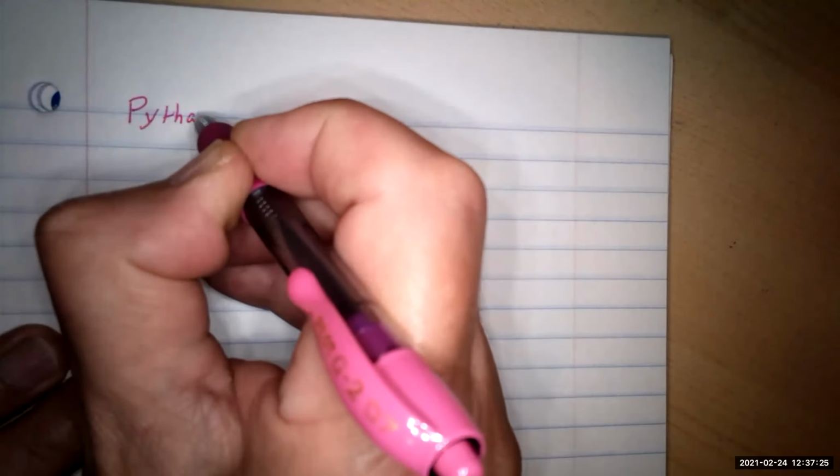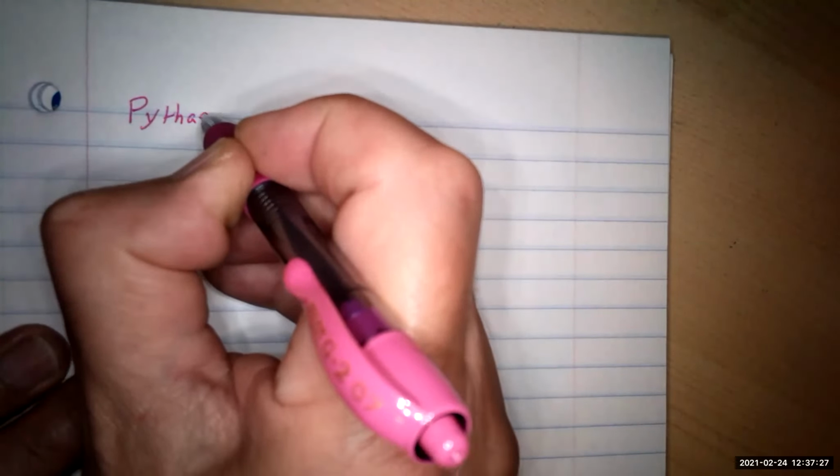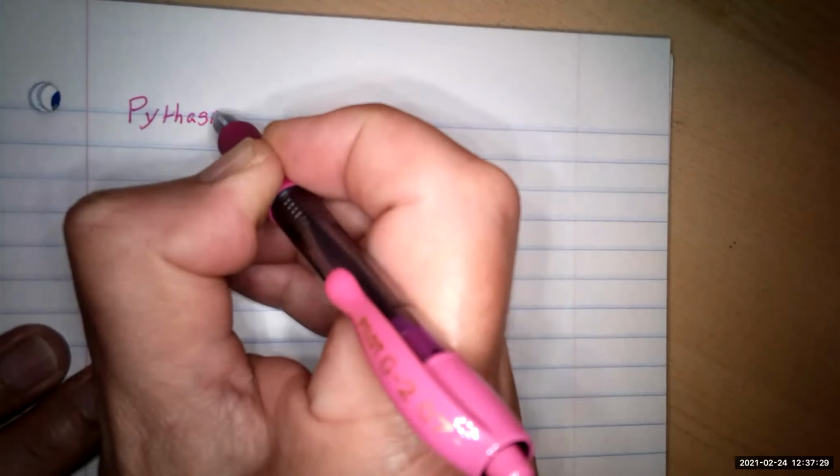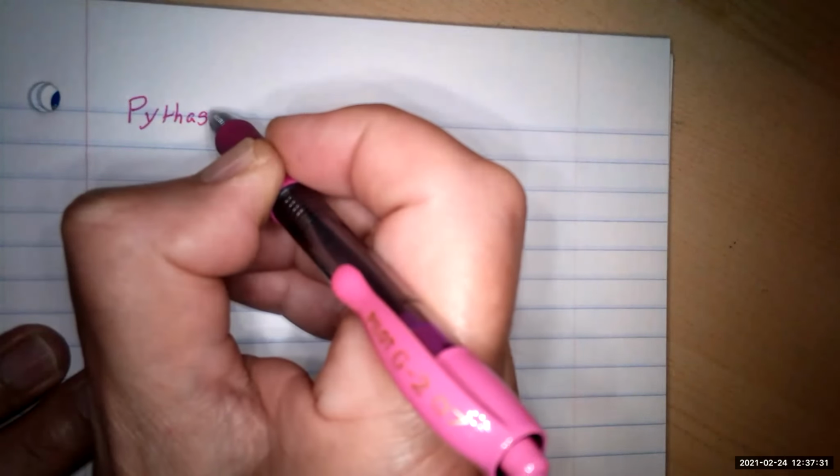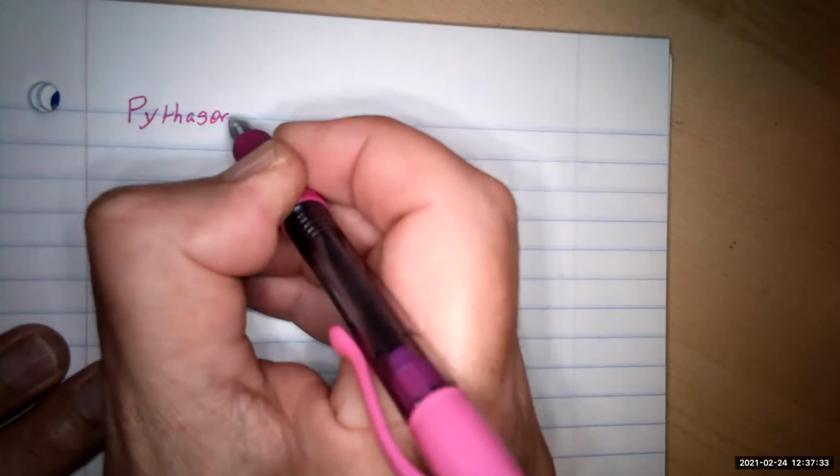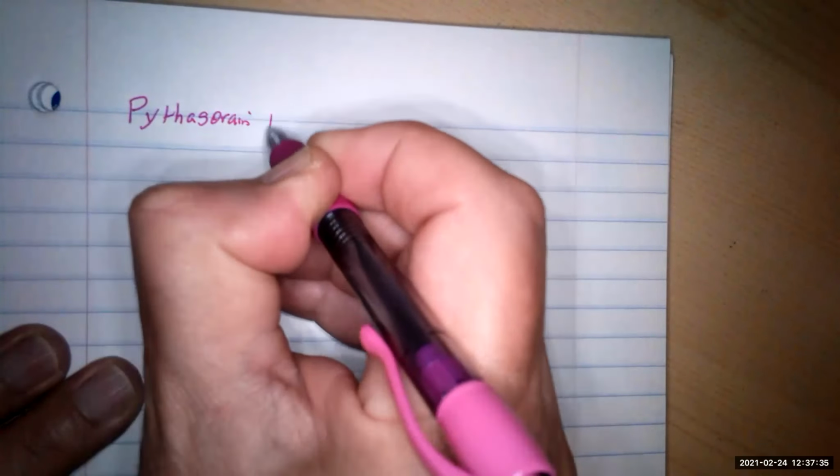If you have two vectors, just make it a theorem. The theorem is kind of Pythagorean, so this is going to be the Pythagoras theorem, or Pythagorean theorem.